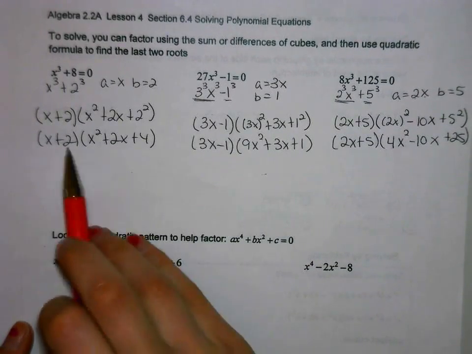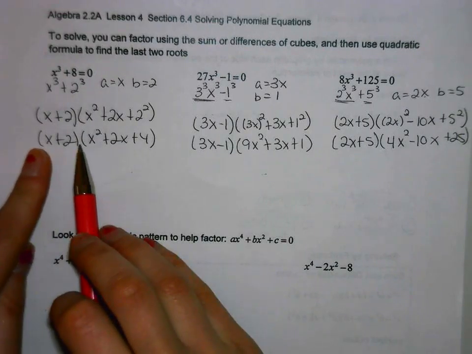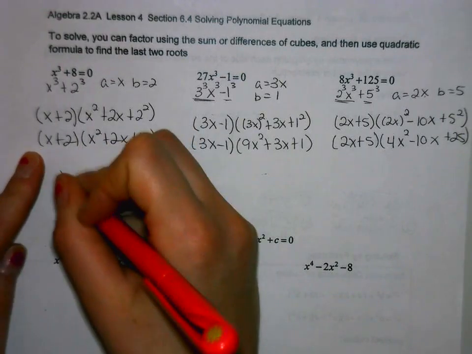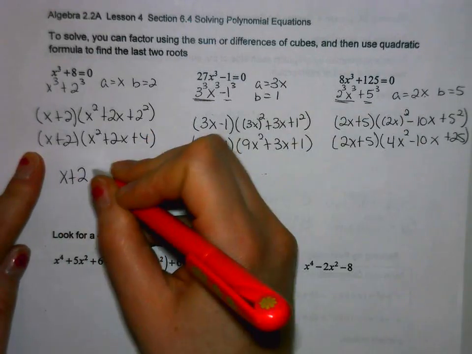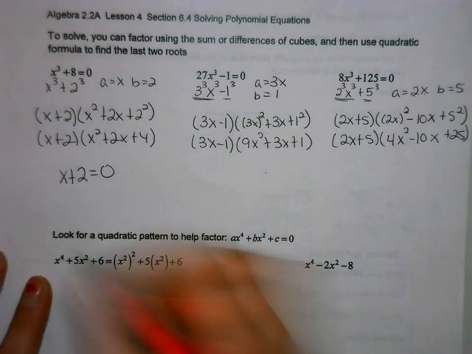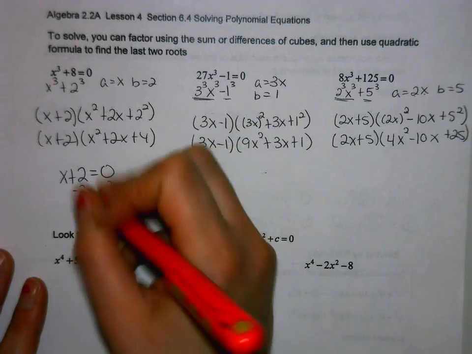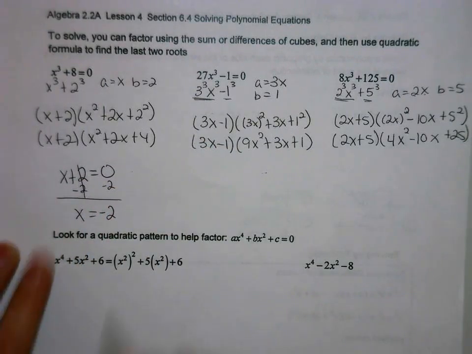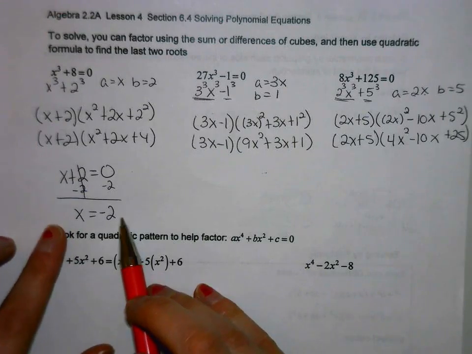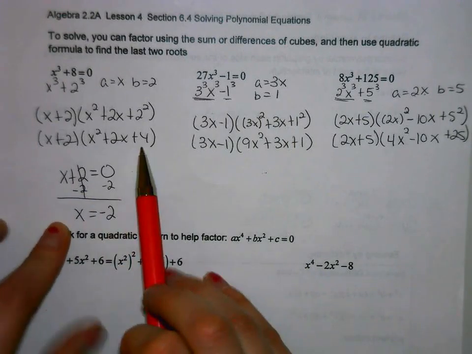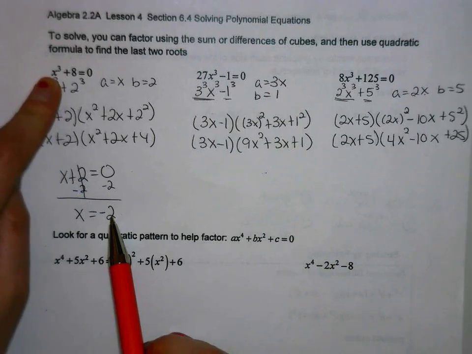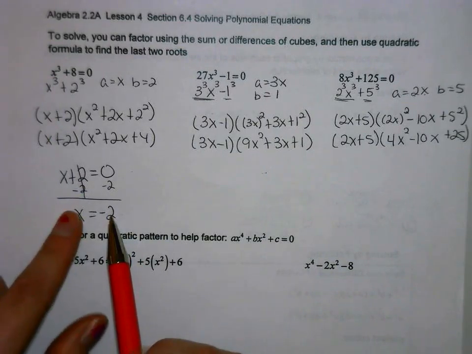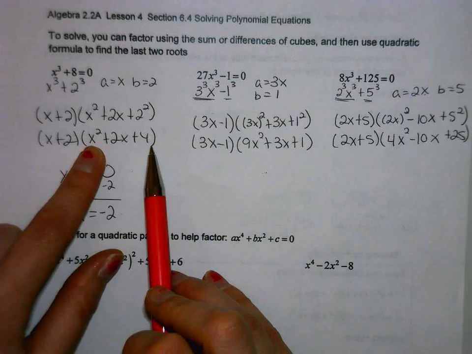If we take our first chunk from our factored form, x plus 2, and set it equal to 0 and solve, we subtract 2 from both sides, and x equals -2. Now, this part right here, since this is a cube, we should have 3 answers. Here we have 1. Here we use the quadratic formula, but we're not going to get into that yet.